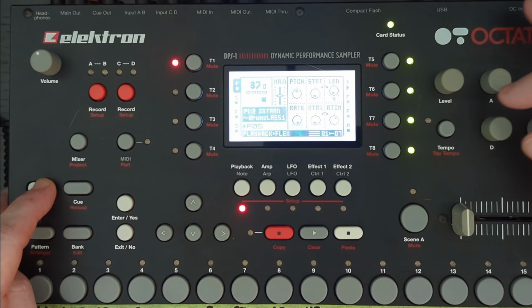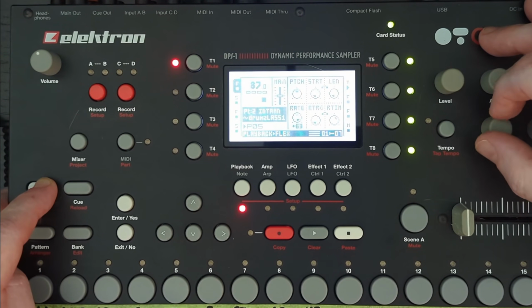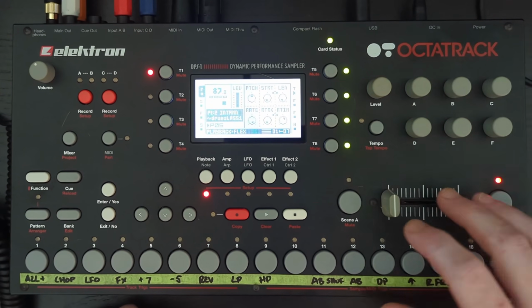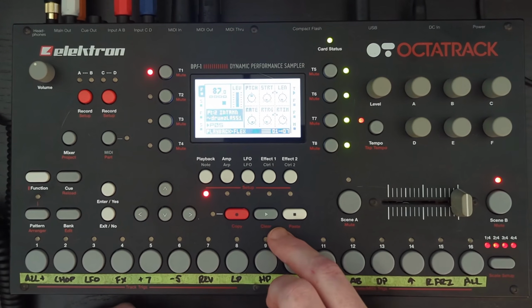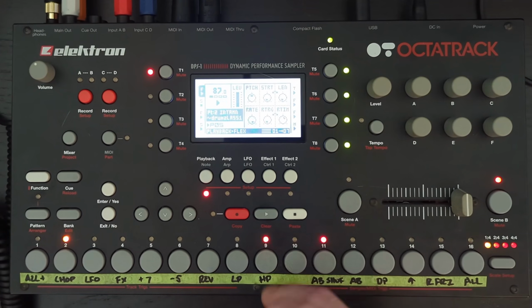If you hold function while you turn your dials, you can go between the extreme and the middle settings. So we've got our rate for -64, and this is just going to play our slices backwards without affecting the pitch or the tempo.